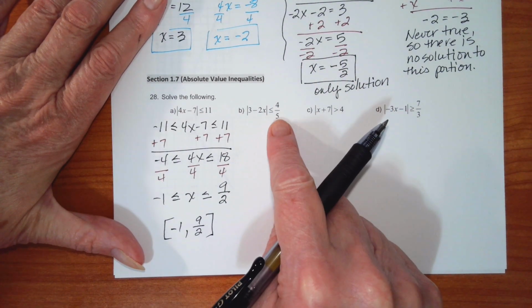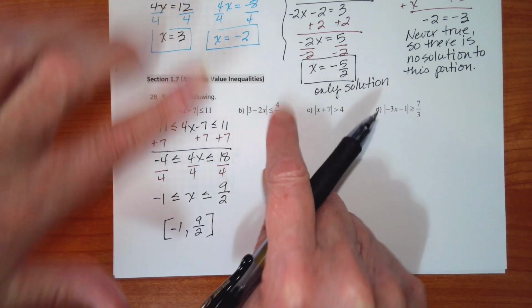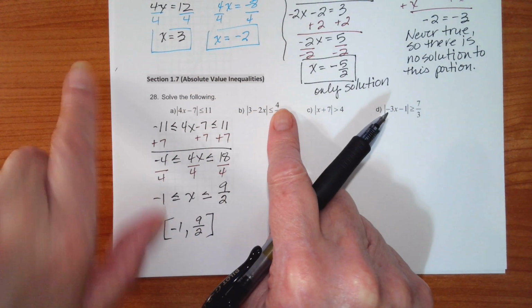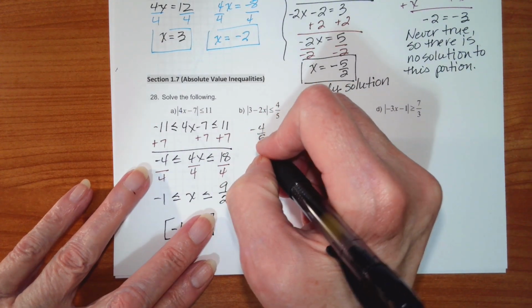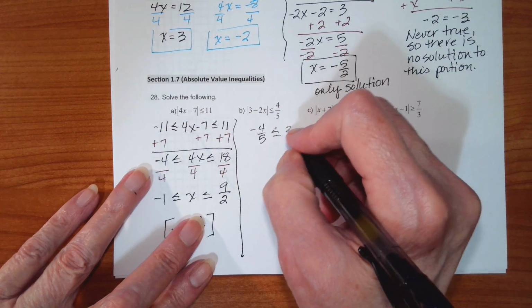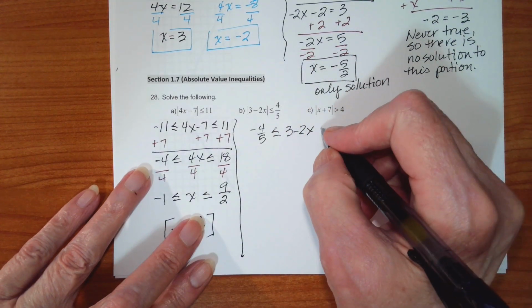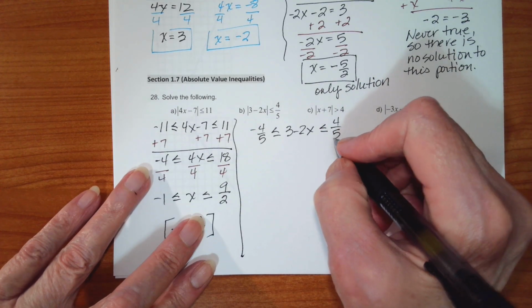Okay, this is exactly the same. If this is less than 4/5, then it can be 4/5 this direction or 4/5 this direction, which means that negative 4/5 is less than or equal to 3 minus 2x is less than or equal to positive 4/5.